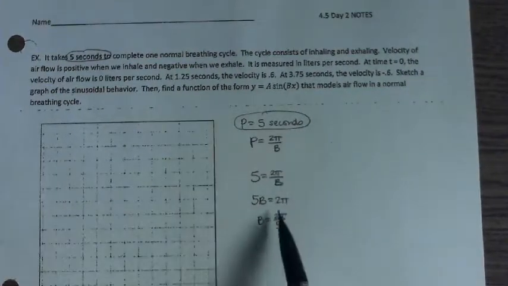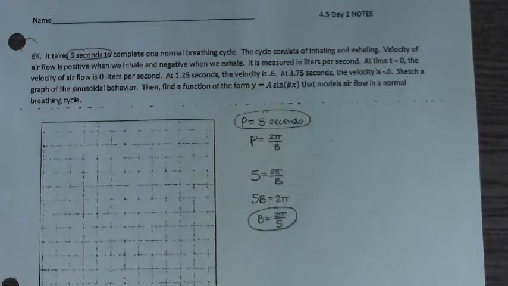So I'm just going to circle the kind of important things. That was just from the first sentence. The cycle consists of inhaling and exhaling. Velocity of airflow is positive when we inhale, so positive. Exhale is negative. Get it? It is measured in liters per second at time t equals 0.